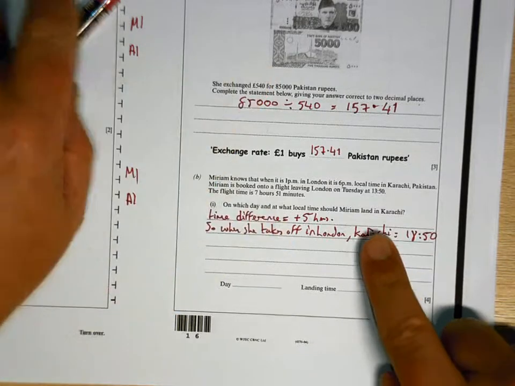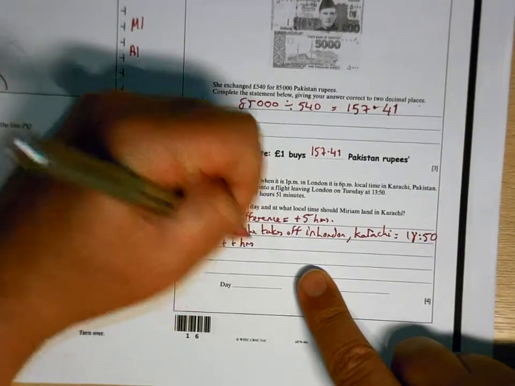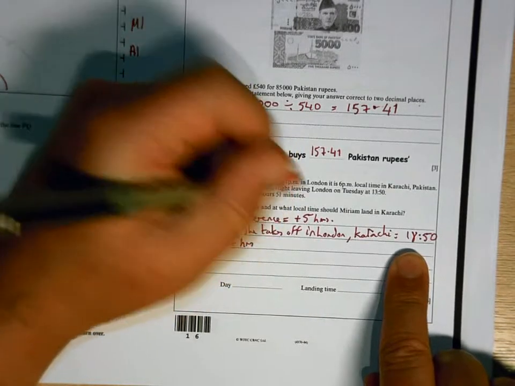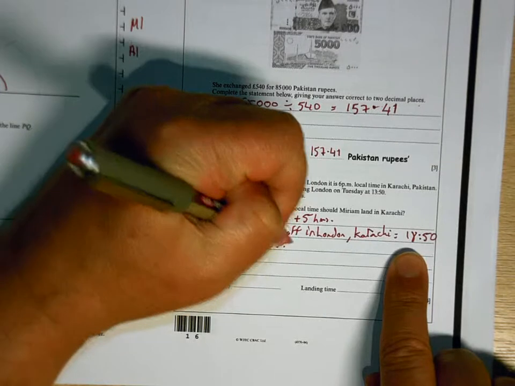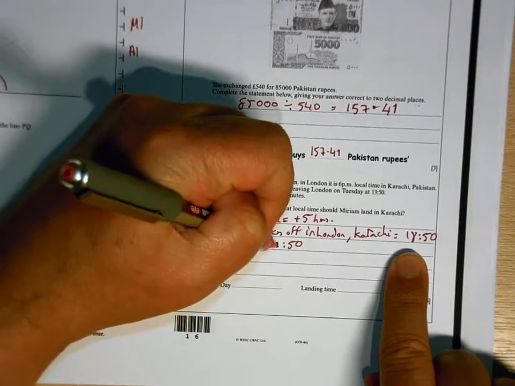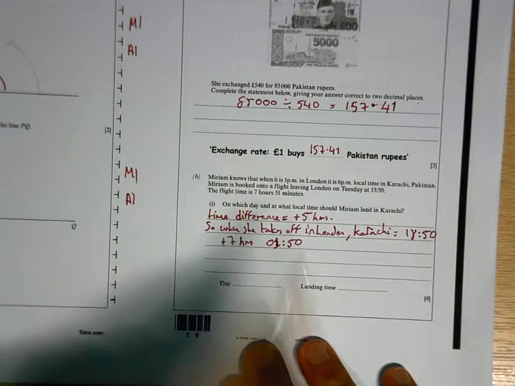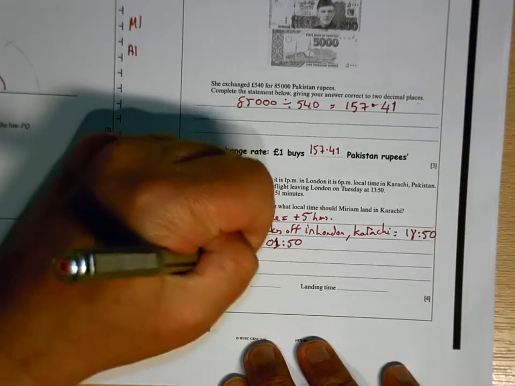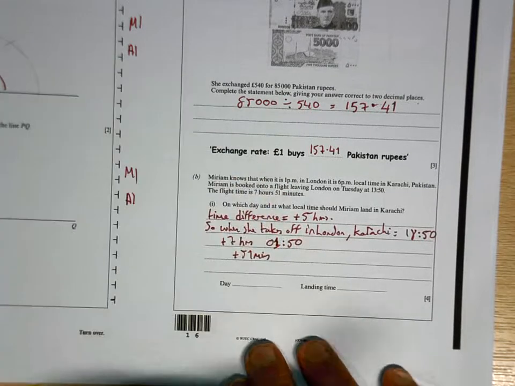So the 7 hours is going to take her to 10 to 2 in the morning, which is 01:50, and then you've got to add on the 51 minutes.